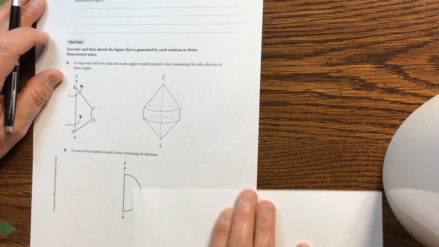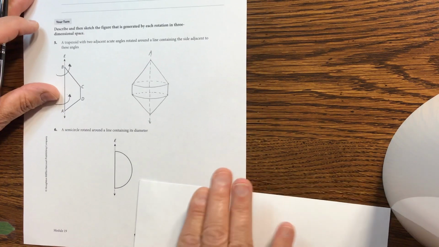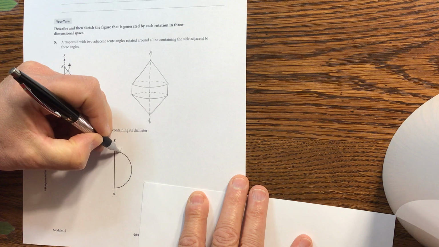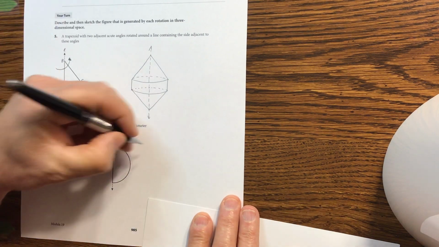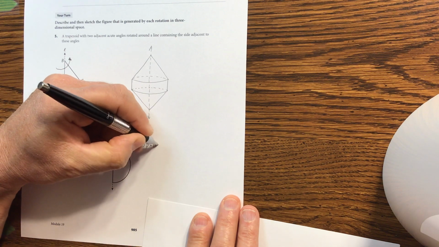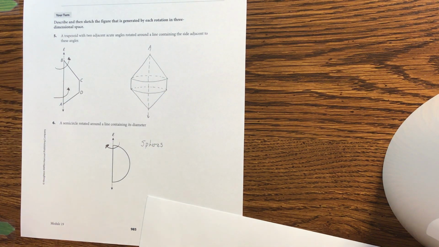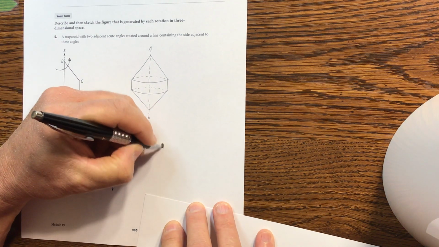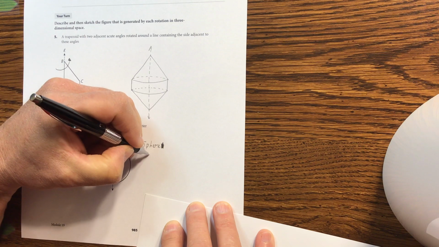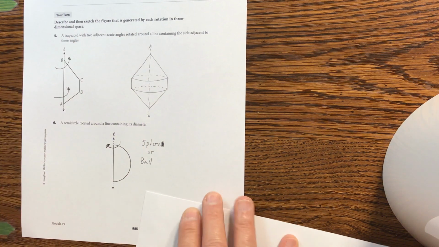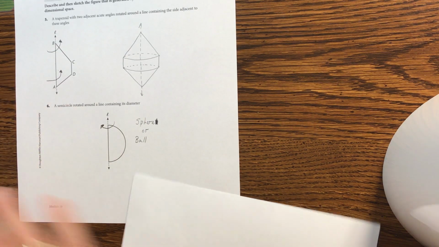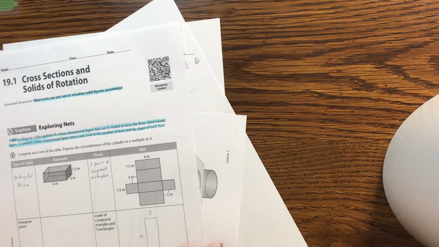So that is basically what we're going to do. Now this one down here, again, just rotate it about this, and guess what it's going to look like? That one's going to look like a sphere. Oops, spheres. Why did I make it plural? Who knows? My eraser's not working. It's not only a sphere, but it also looks like a ball. All right. So that is what section 19-1 is all about.